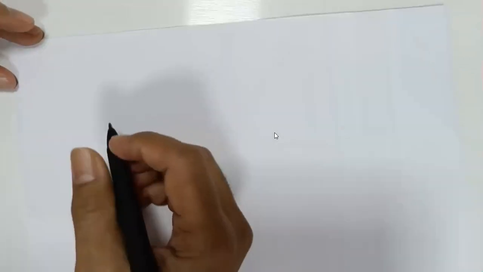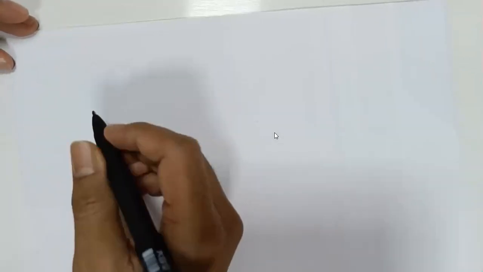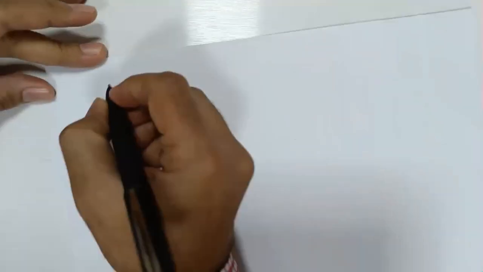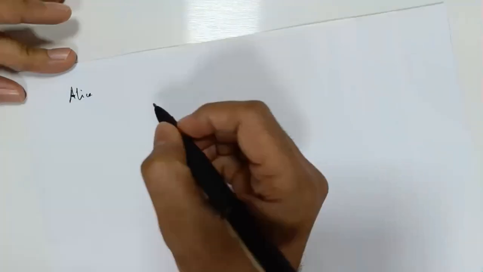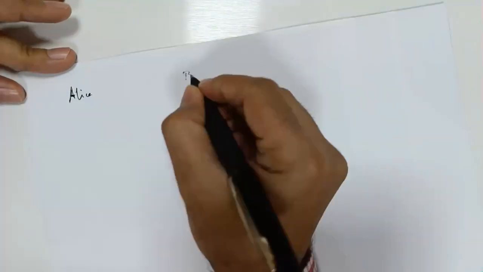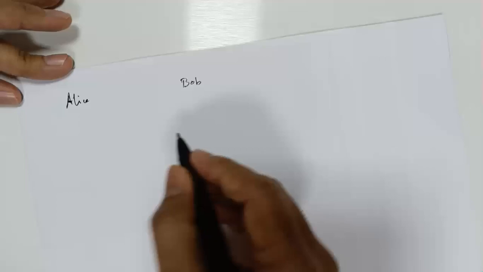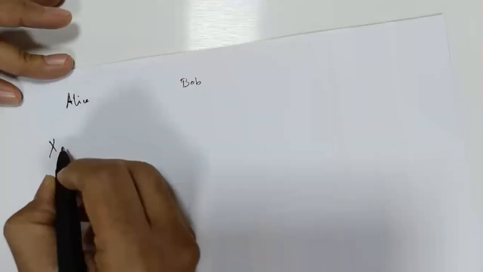We are going to study public key cryptography today. Up till now, what we have seen is stream ciphers and block ciphers, but all of that was symmetric key cryptography. In symmetric key cryptography, let's say there is a sender and a receiver, and the message X is to be sent by the sender.